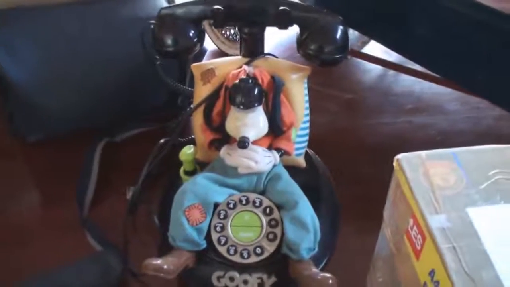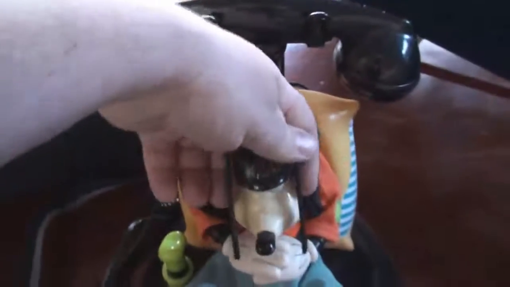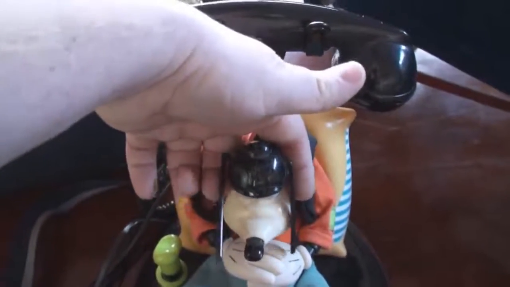There's the phones, the two phones here. This one, for example, the Goofy phone, I think I paid £7 for that. Now that did have a slight problem with it, where one of his, I don't know if you can see that, he's got two ears now. Well, he didn't, he only had one ear. So I just made one out of a strip of plastic. It's simple enough to do, it didn't take 5 minutes.